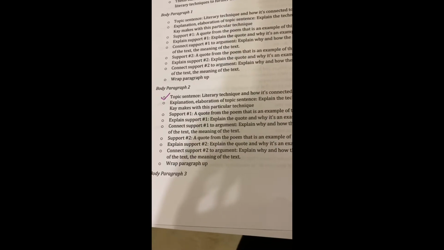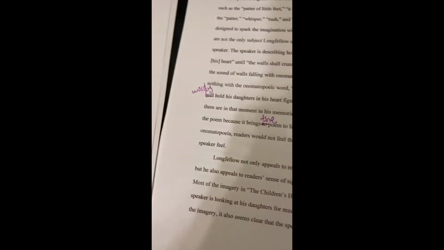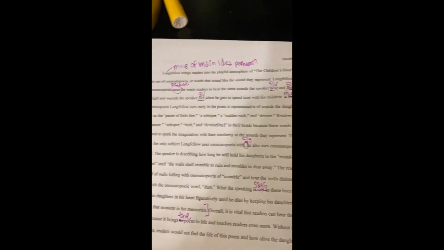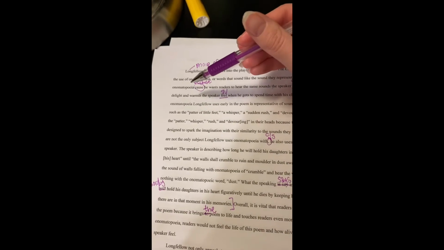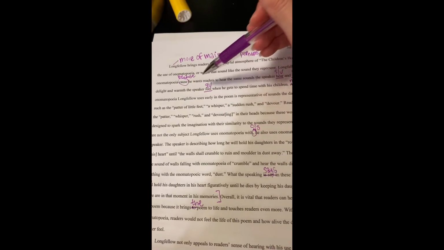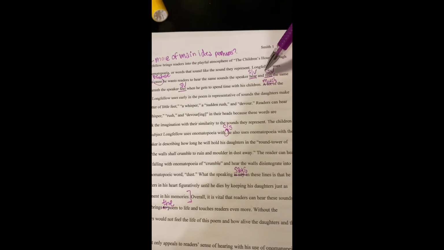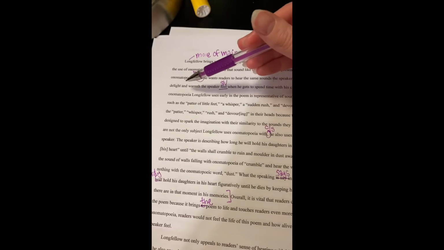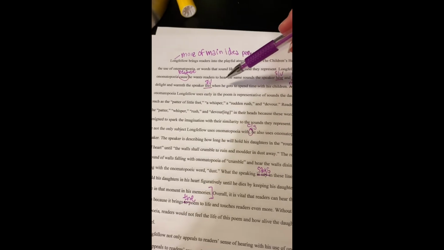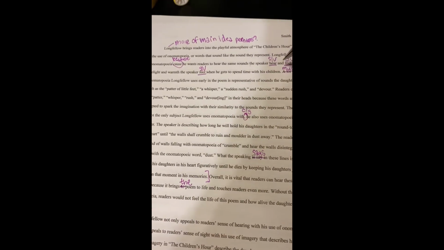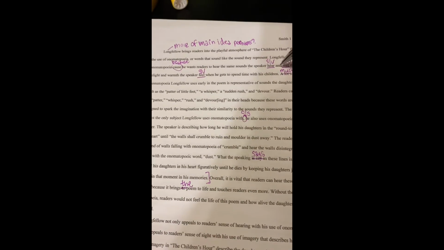Next sentence, it says it should be an explanation, elaboration of the topic sentence, explain the technique and the general choices of this particular technique. Okay, so it says Longfellow uses onomatopoeia because he wants readers to hear the same sounds the speaker hears and feels the same delight, the warmth the speaker feels when he gets to spend time with his children. So yeah, I would say that that's explaining the technique.